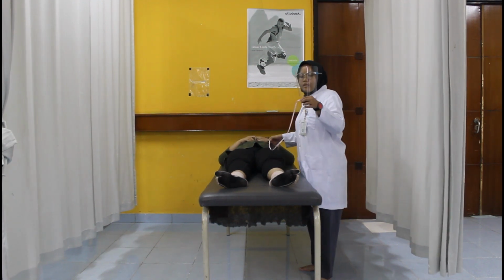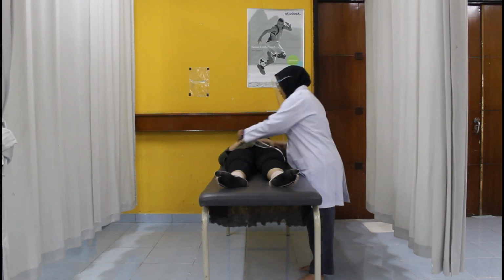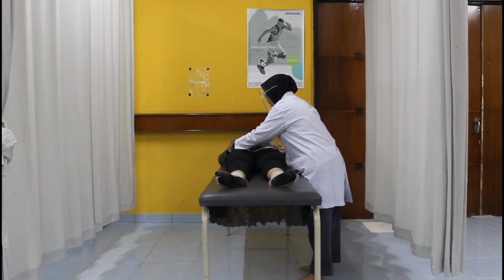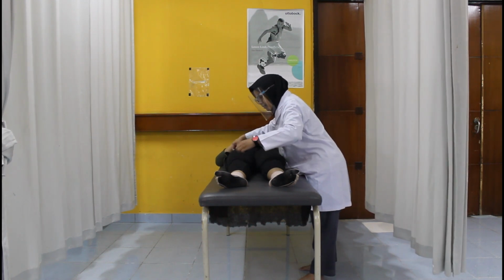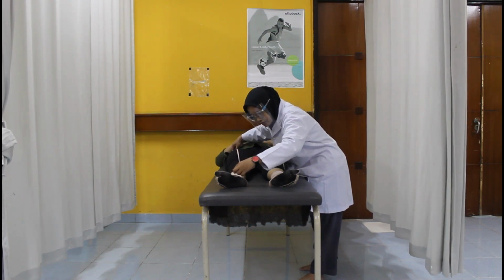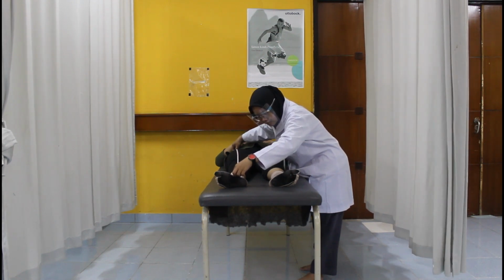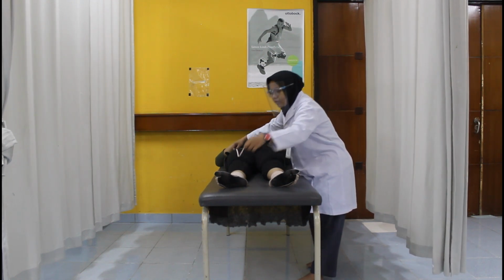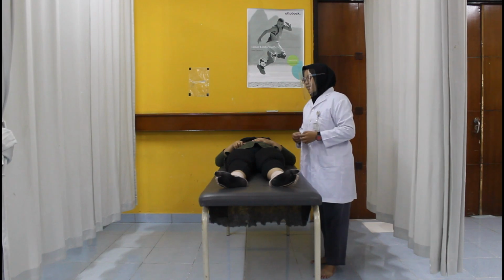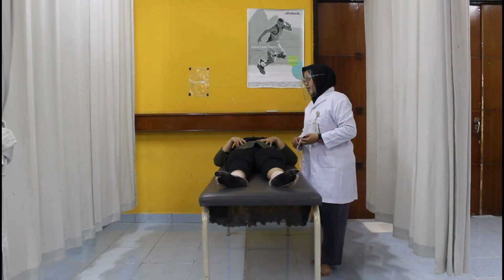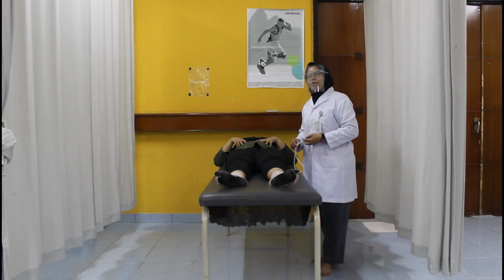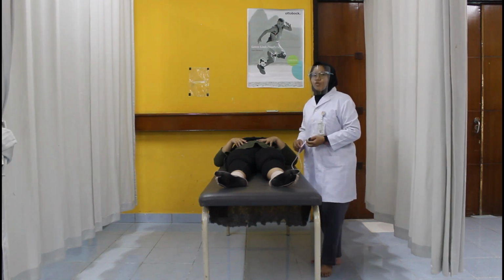And we found 83, and we go to the other side. I found this one is also 83, which means that the patient has a negative test for the LLD, or the patient has no true LLD.